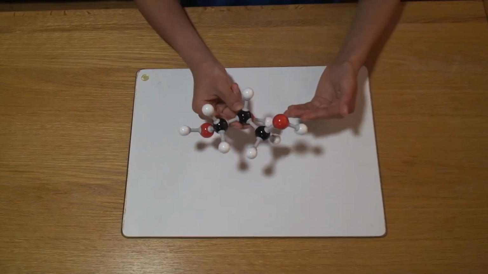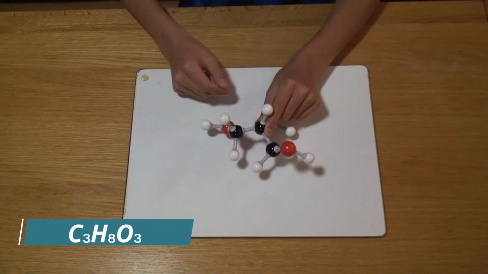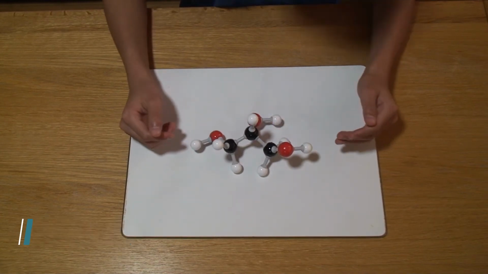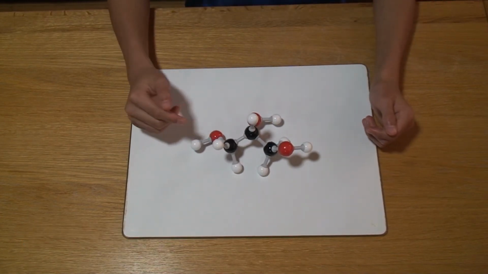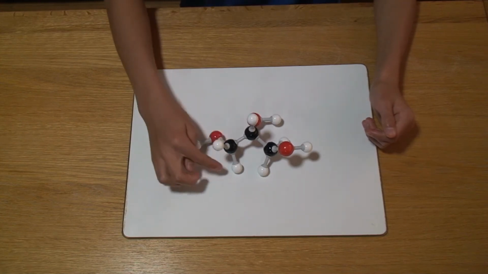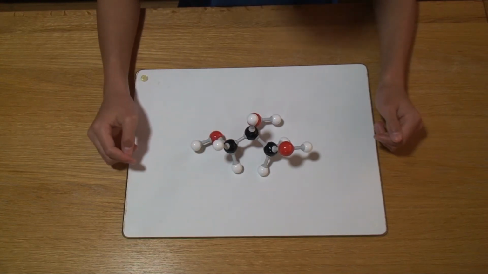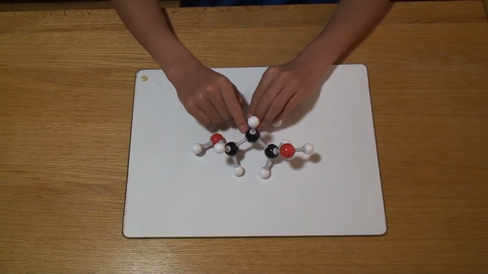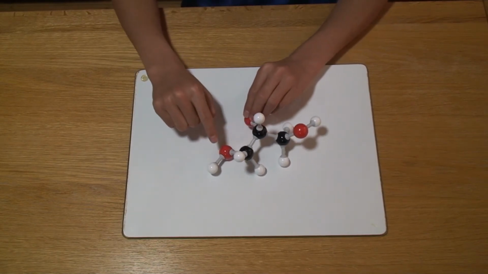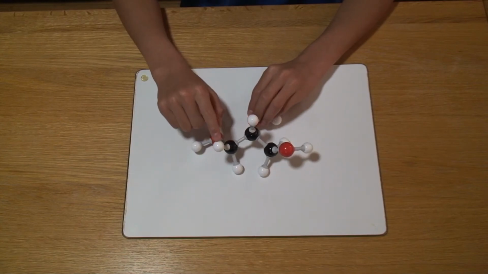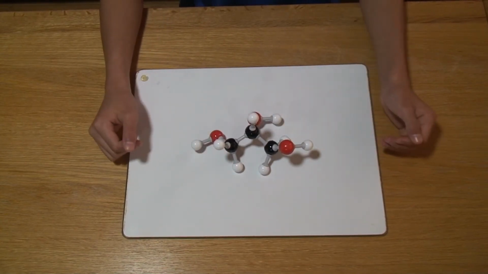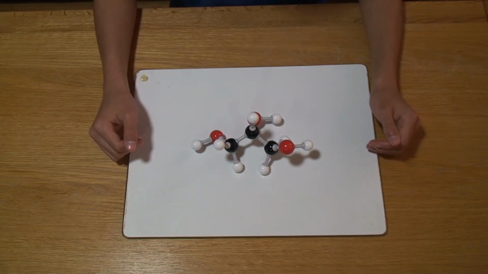The chemical formula for glycerol is C3H8O3, and so let's go through it. As I already said, the carbon atom only has 4 bonds because it is in the 4th group of the periodic table. Let's take this carbon atom for example. It has 1 bond to this carbon atom, 1 bond to this oxygen atom, and 2 separate bonds to 2 different hydrogen atoms.